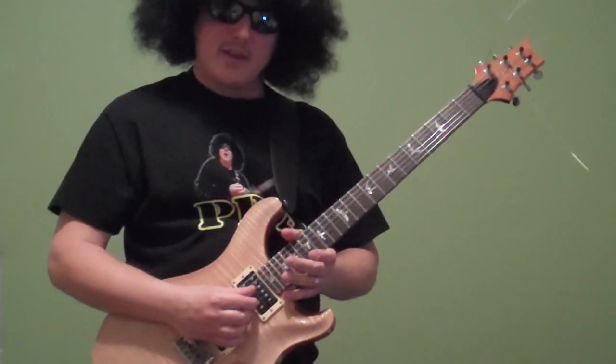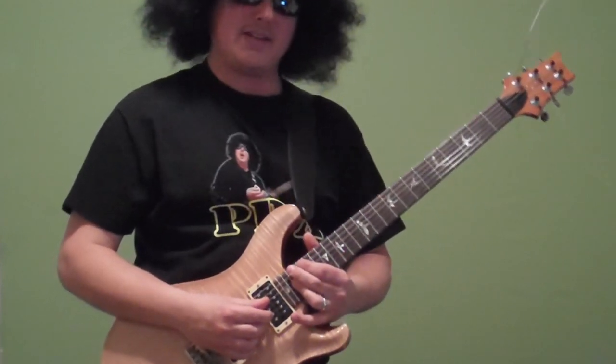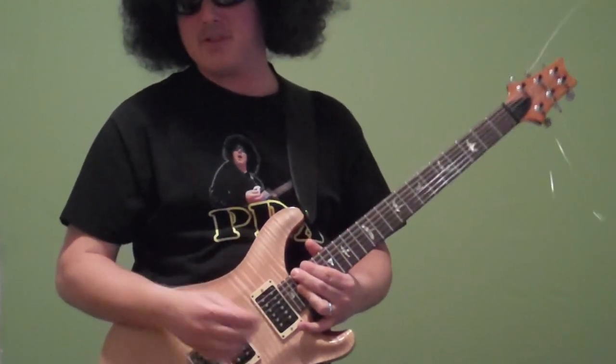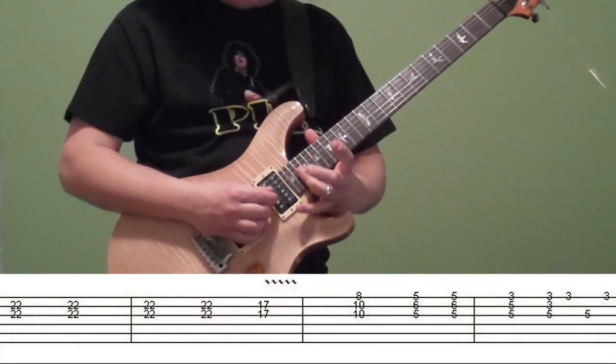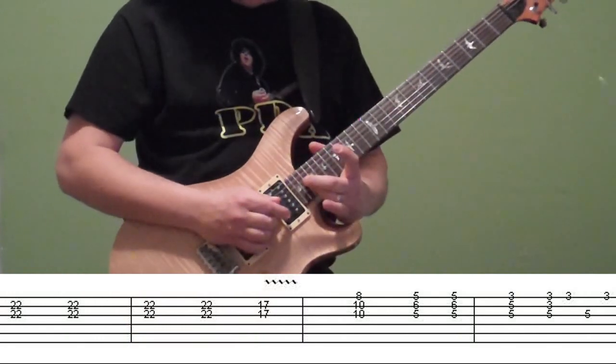Then you have the other keyboard riff that occurs 3 times in the song, where you go up here to the 22nd fret and cover both the G and the B strings to start.